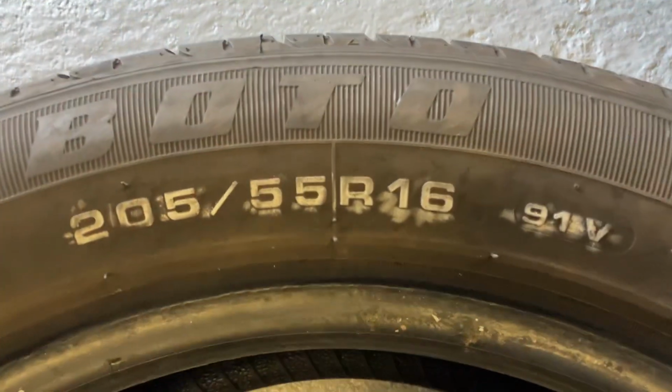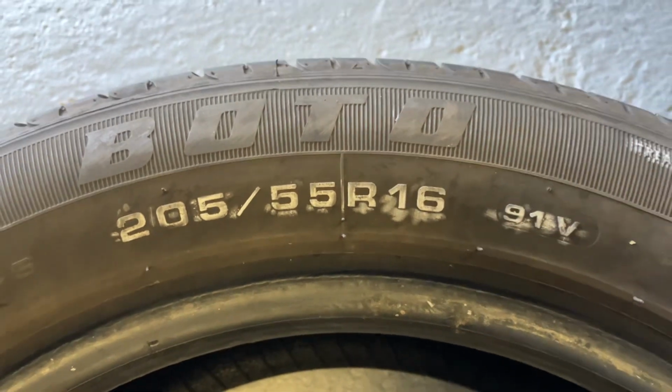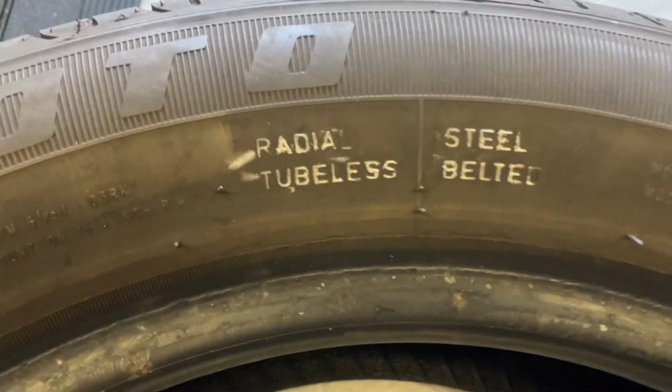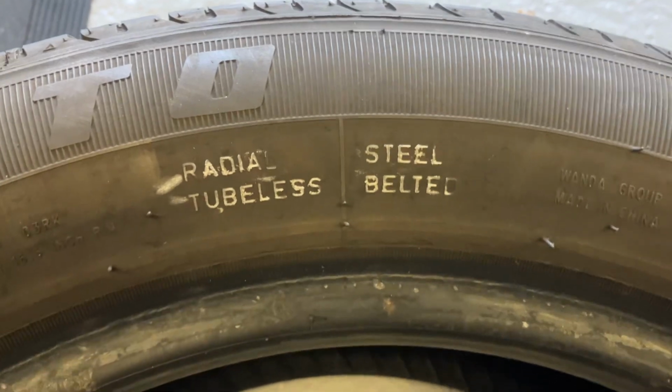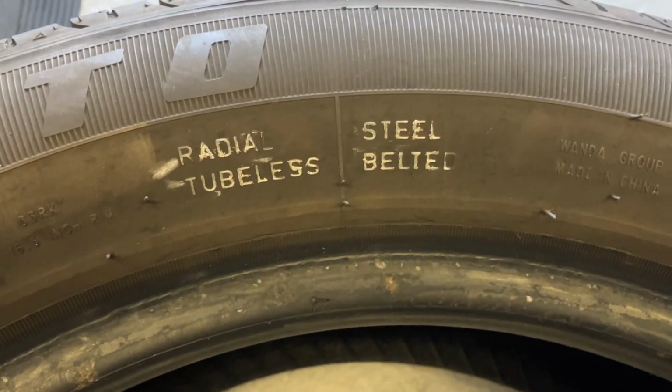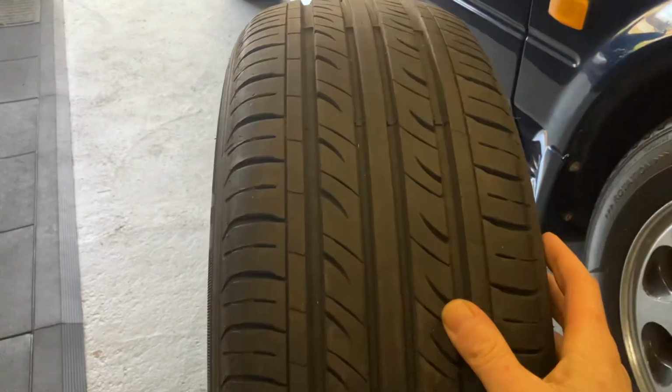R represents radial, so that is a radial construction tyre. We'll spin this tyre around here. It will say that it's radial tubeless, steel belted, so that's the construction type of tyre. All tyres since the 80s are radial construction, and it just means the metal bands in the tyre go around just like a radial engine. So the metal band goes all the way around the tyre, and that's what makes it soft, but also gives it its strength. Whereas the tyres before this were cross-ply.